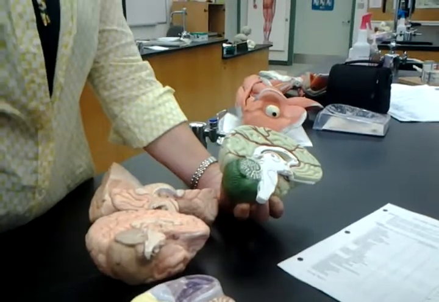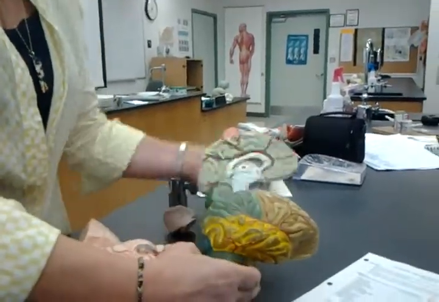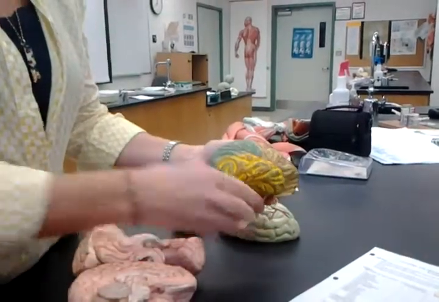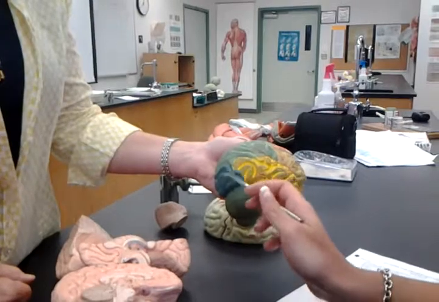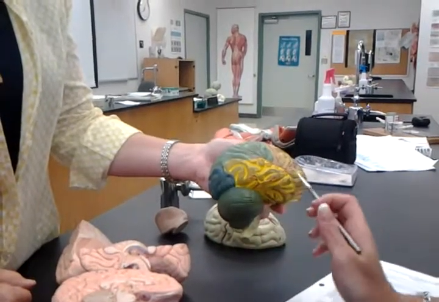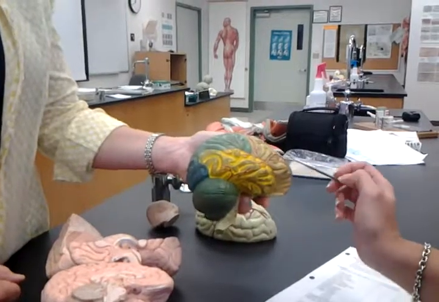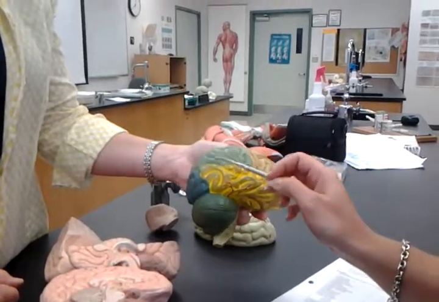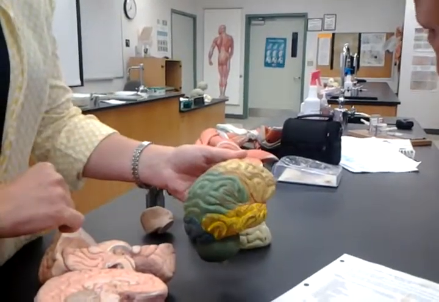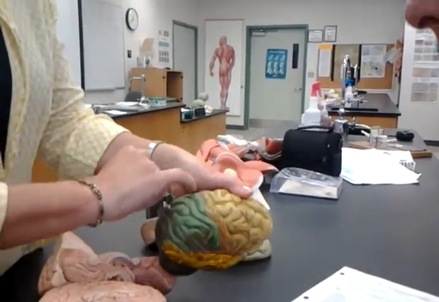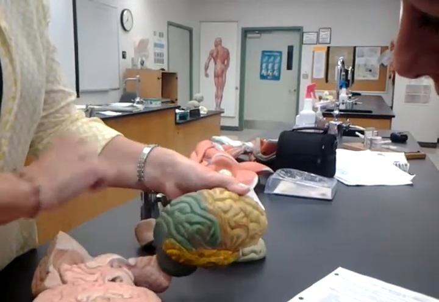Lobes. Alright, let's go to this nice clean brain. Show me the occipital lobe. Yep, the blue. Temporal lobe, near your temples, frontal lobe, and parietal lobe. Good. And you can see that, well, you can't tell very well. That would be the central sulcus again. Divides the frontal from the parietal.